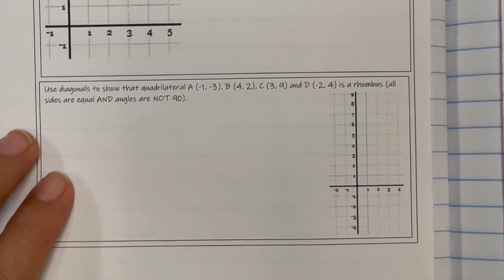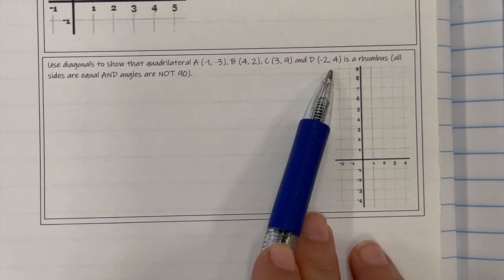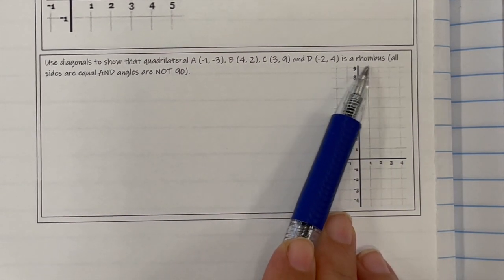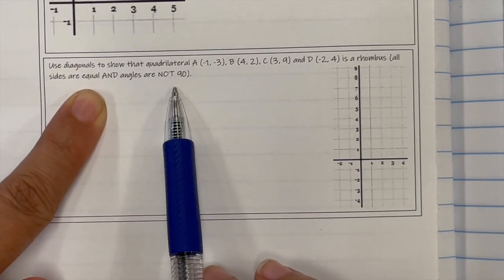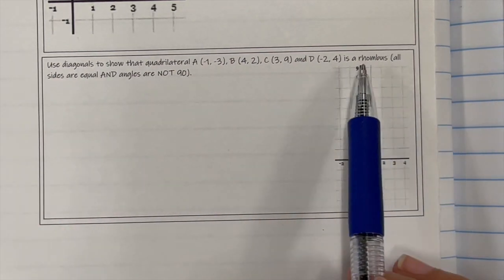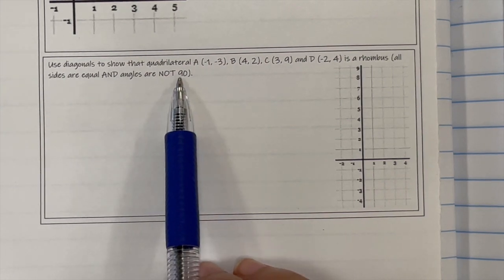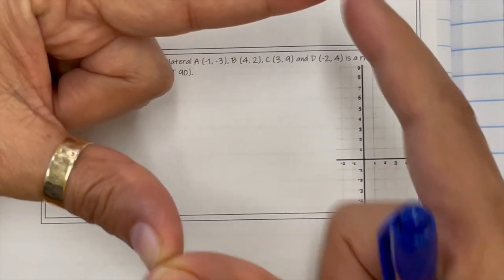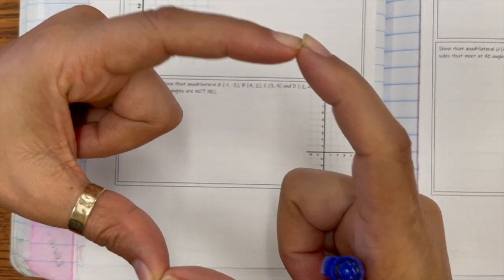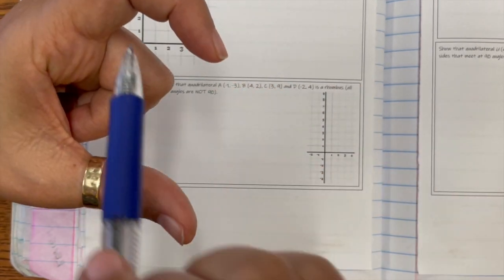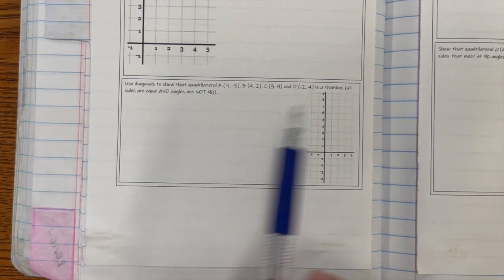All right, so let's look at the bottom on the left. Use the diagonals to show that this quadrilateral is a rhombus. Again, this is something you're going to focus on in geometry. In geometry, they're not going to tell you the parentheses because I'm telling you exactly how to prove it. But in geometry, you'd have to know that if it's a rhombus, all sides are equal and the angles are not 90 degrees. Because a rhombus is a square that you slant to one side. So the 90 degrees on each corner become less than 90. But again, that's not important here because I'm just teaching you the math.